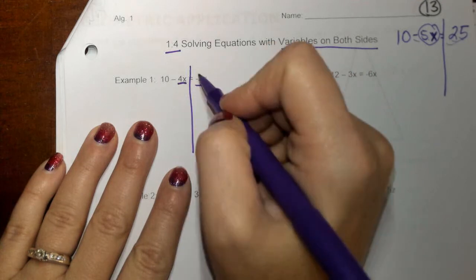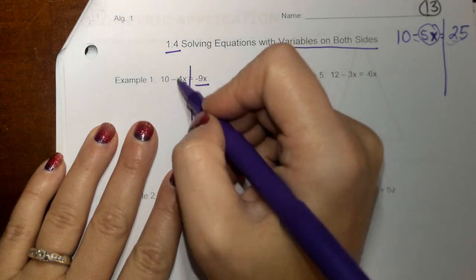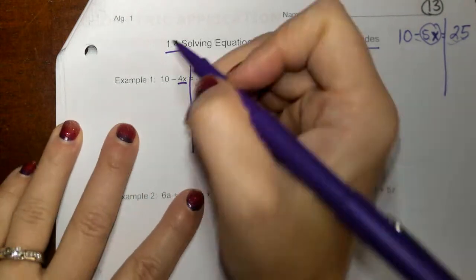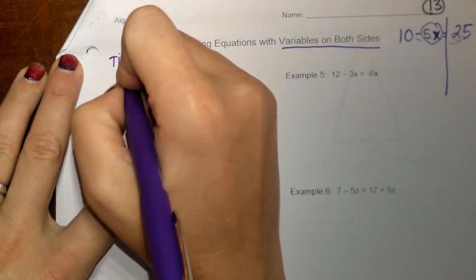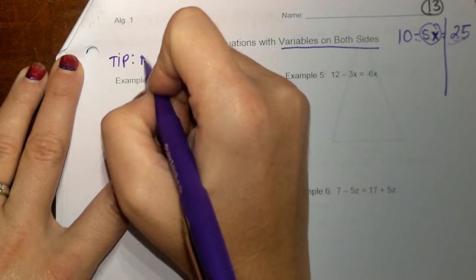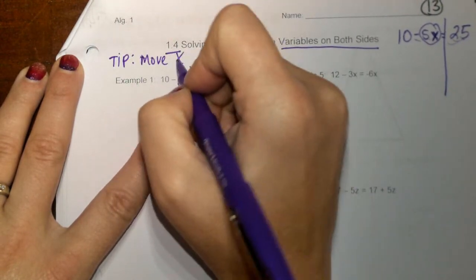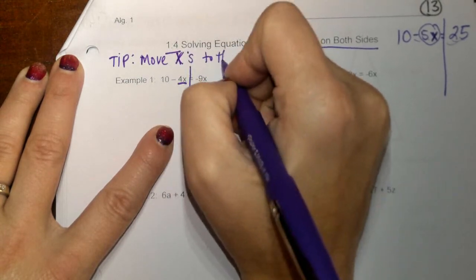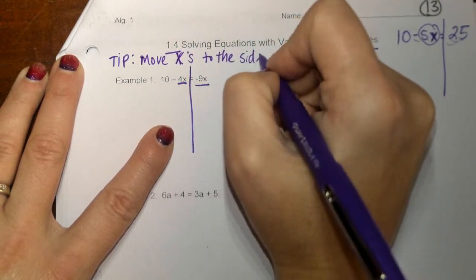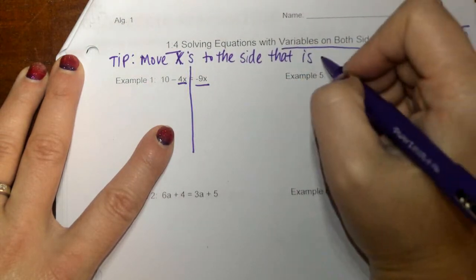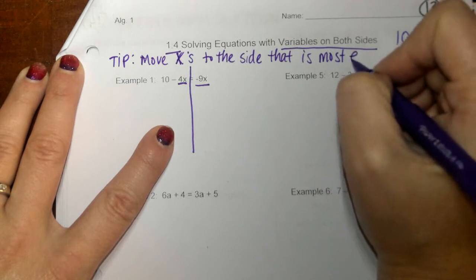So we're going to have to do some moving around to get all of the x's on one side. So here's what I would say. My tip is to move the x's or the variables to the side that is most empty.